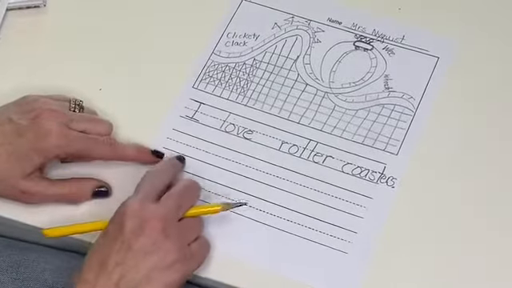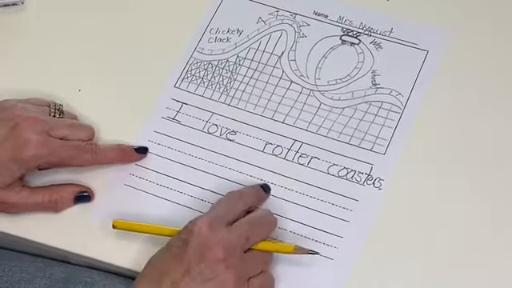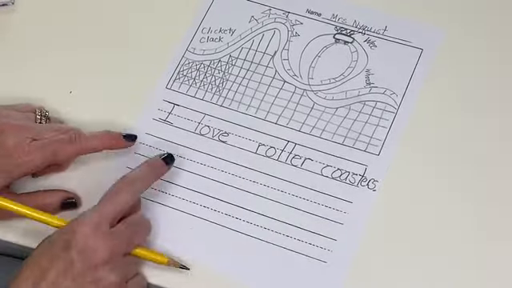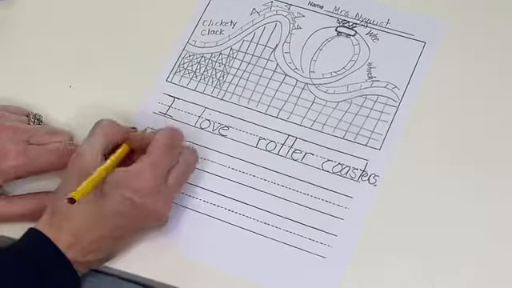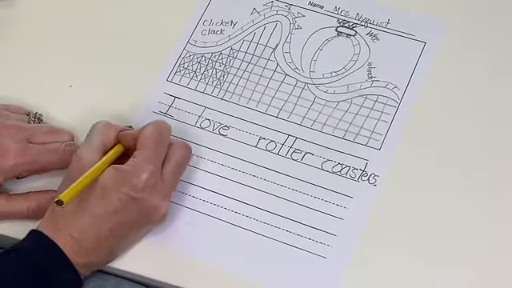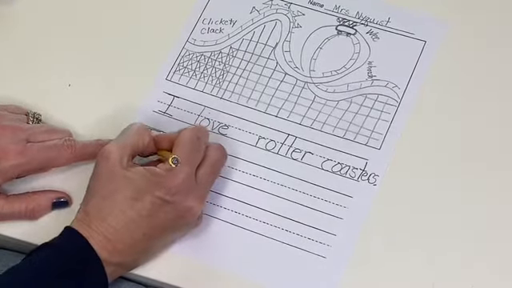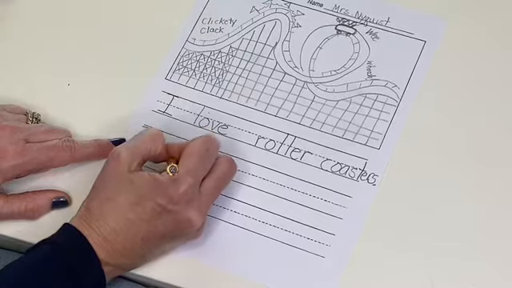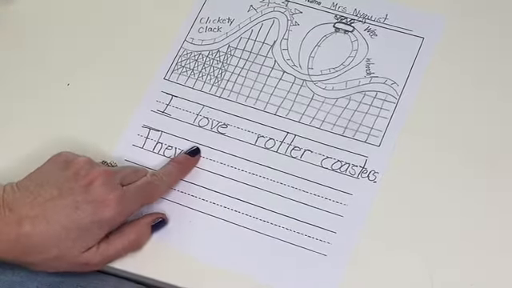I'm going to write the sentence, they tickle my tummy. So I'm going to come over here for my first word, they. It needs to be an uppercase T, and that is one of our sight words. And we spell they, T-H-E-Y. They, finger space, tickle.